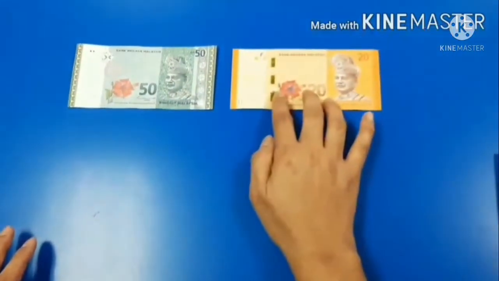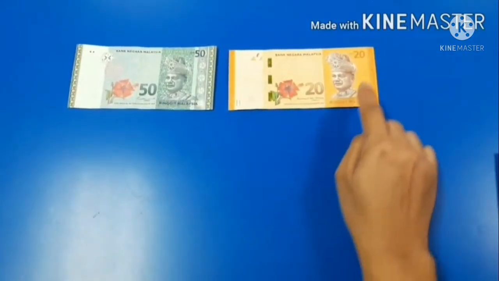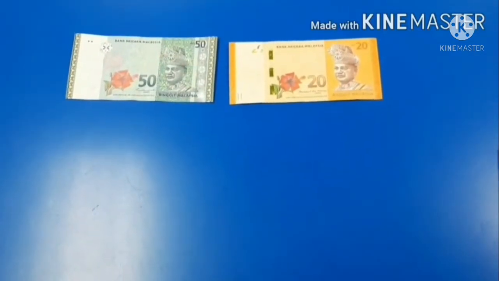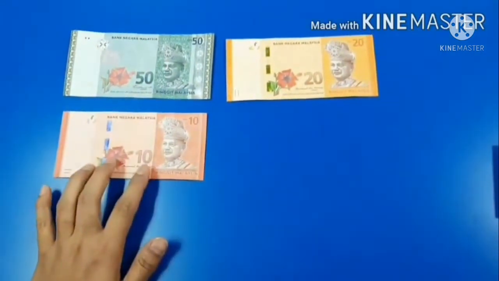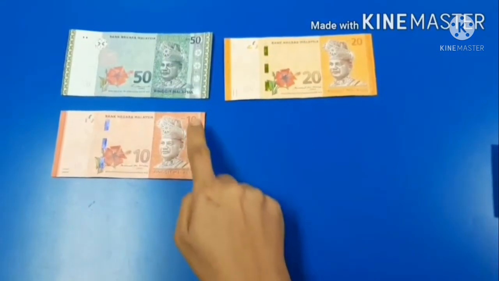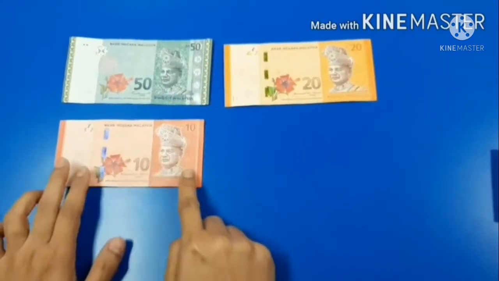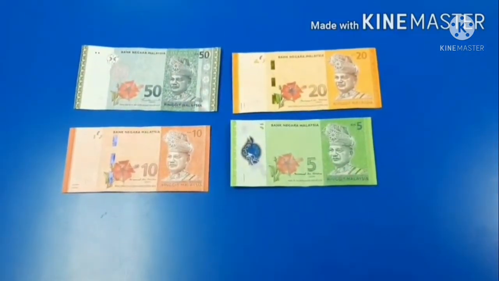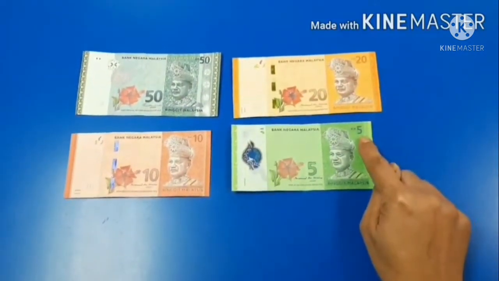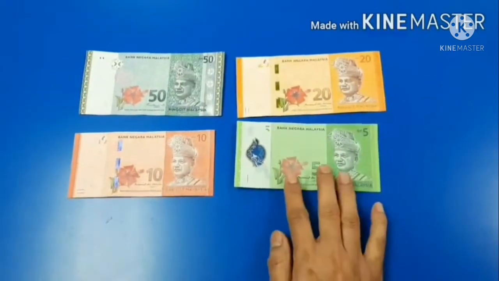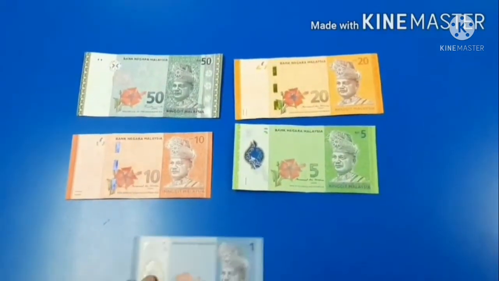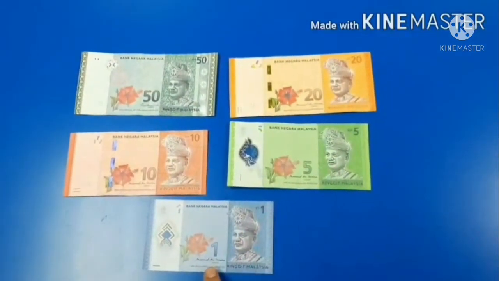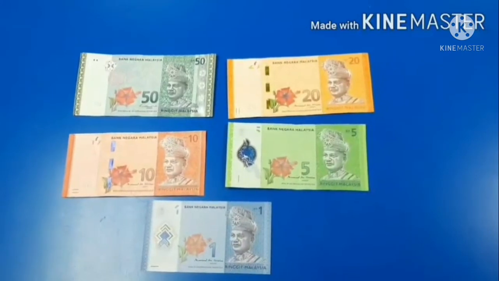This is 20 ringgit Malaysia. This is 10 ringgit Malaysia. This is 5 ringgit Malaysia. And this is 1 ringgit Malaysia.